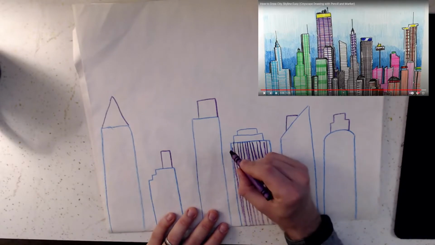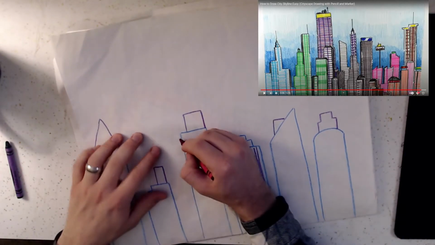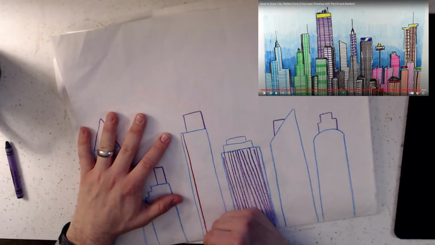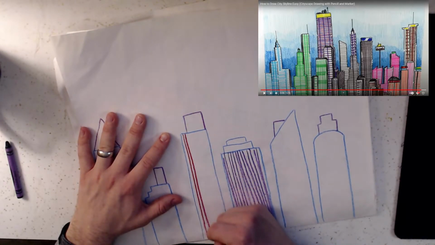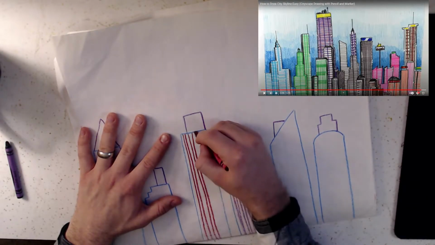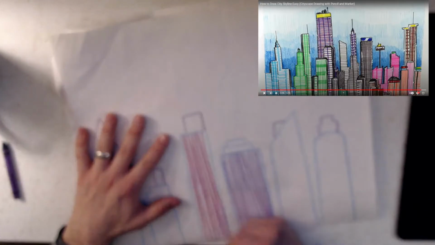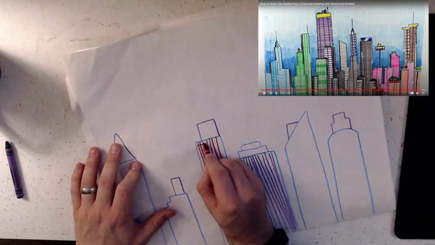Now maybe I'll draw one. I'll try a different color. This one, I'm going to do that same kind of thing. I'm going to start the same way, drawing my lines down. But watch what I'm going to do on this one. I'm going to draw lines the other way too.